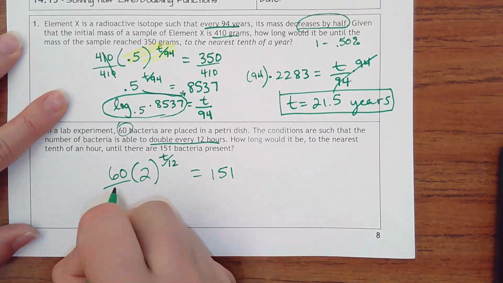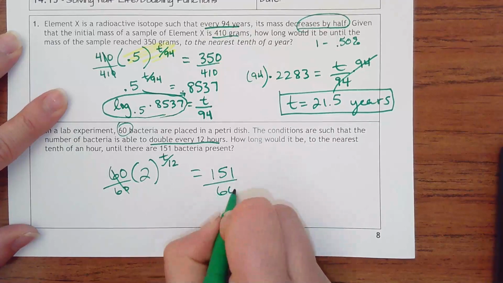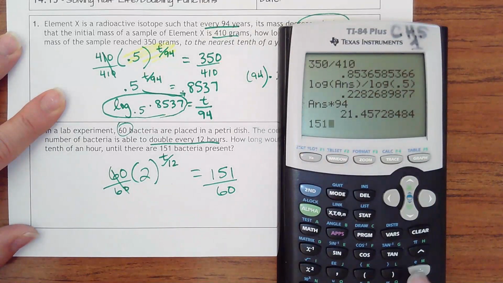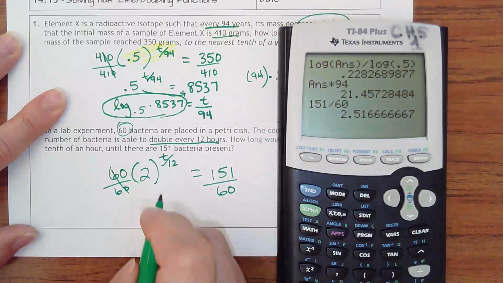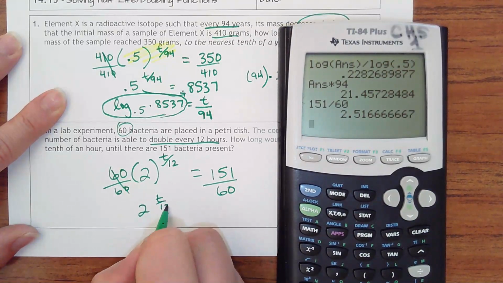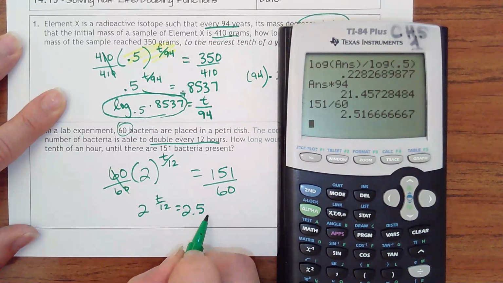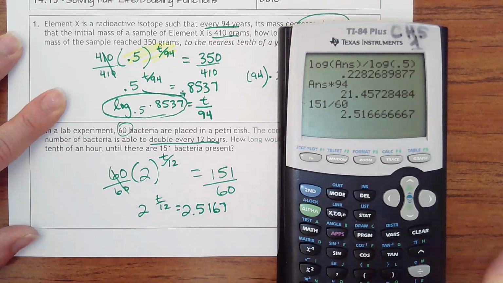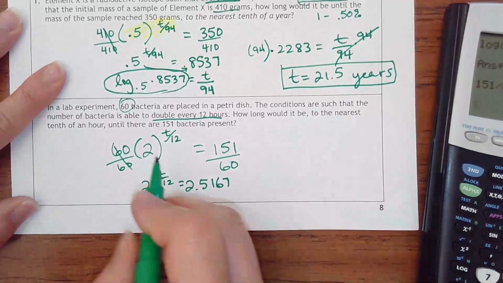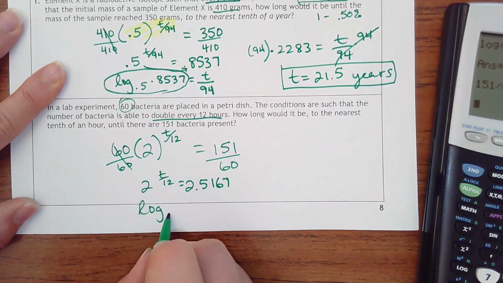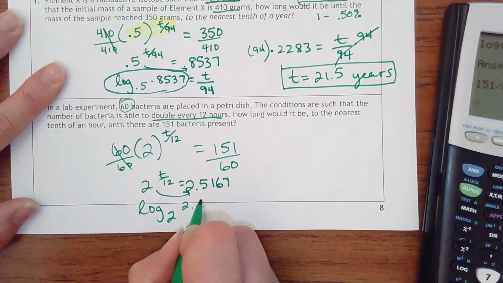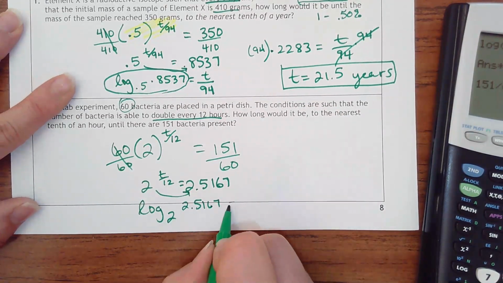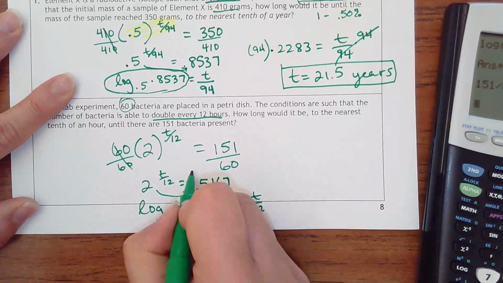So we need to divide away the 60. 151 divided by 60 is about 2.5167. Change this into a log. Base is 2 of this number equals t divided by 12.